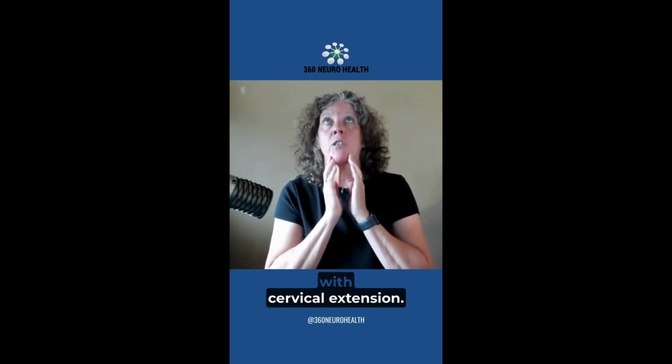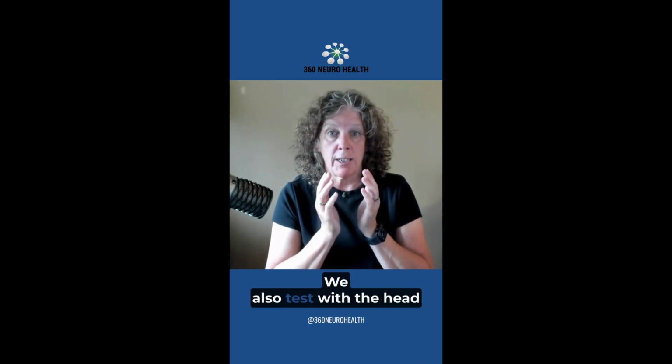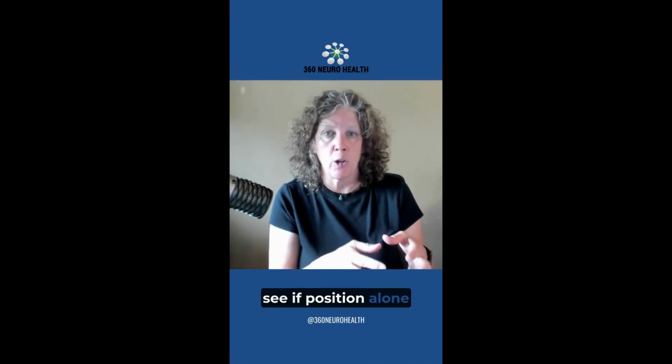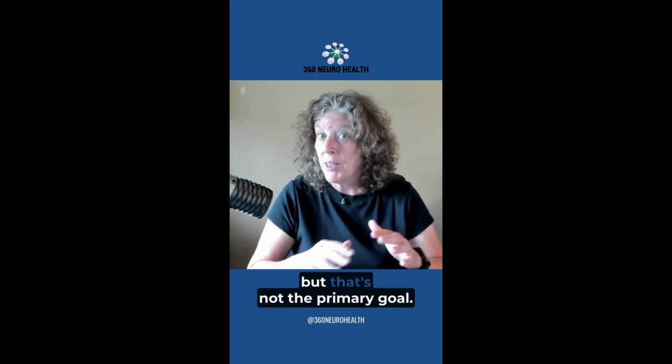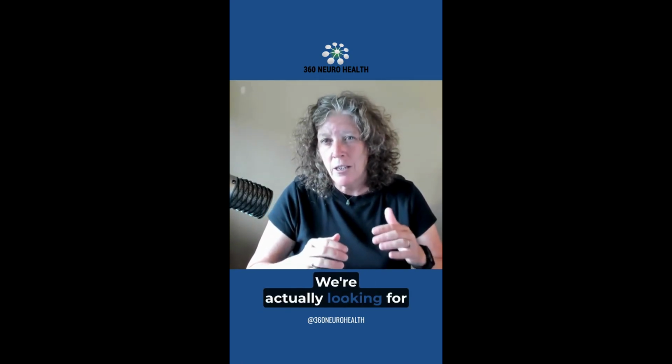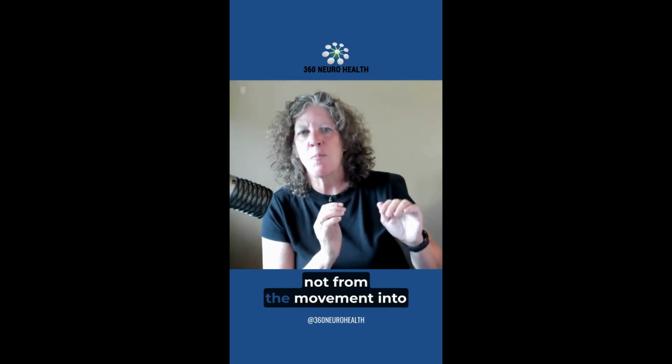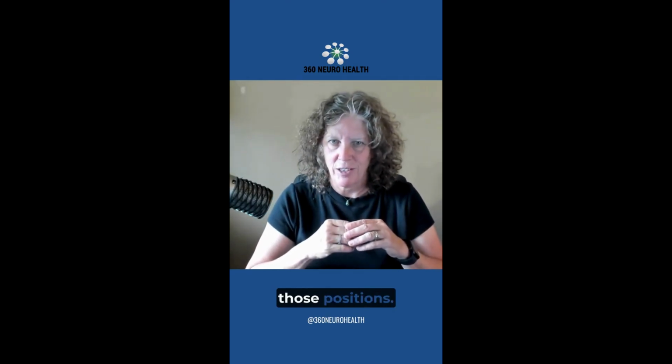Instead, we're looking for nystagmus in various static positions, like supine with the head supported in center gaze versus supine with cervical extension. We also test with the head turned versus full body turn to see if position alone triggers nystagmus. Now, you might see BPPV nystagmus during the static positional testing, but that's not the primary goal. We're actually looking for something different. Whether nystagmus is present just from being in certain positions, not from the movement into those positions.